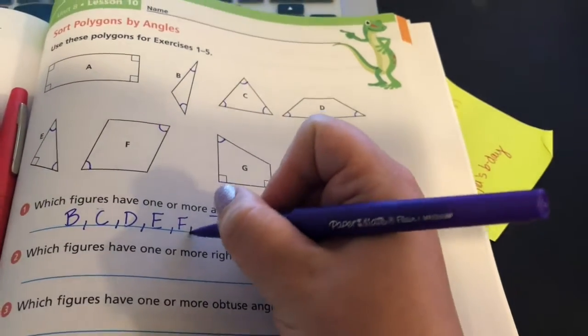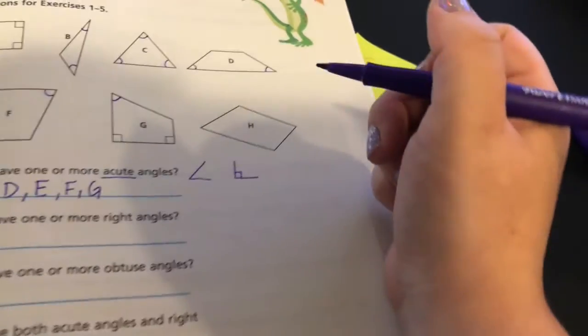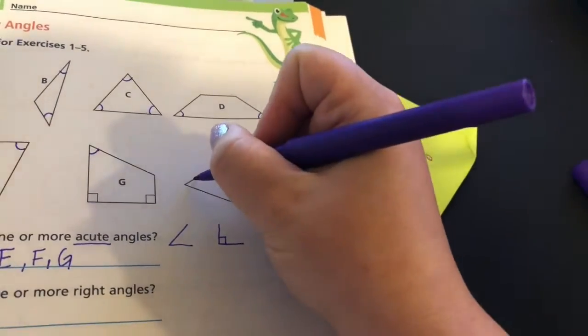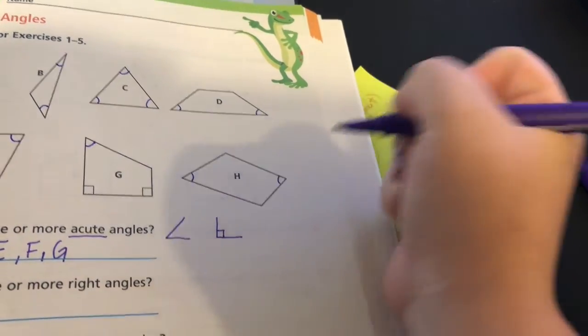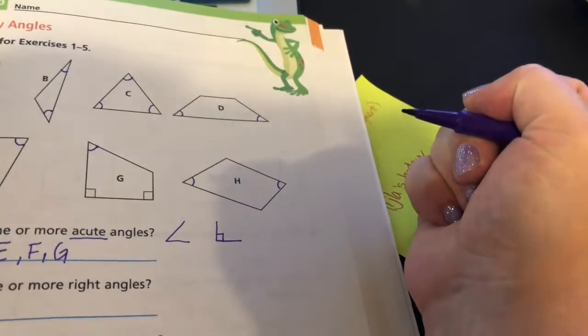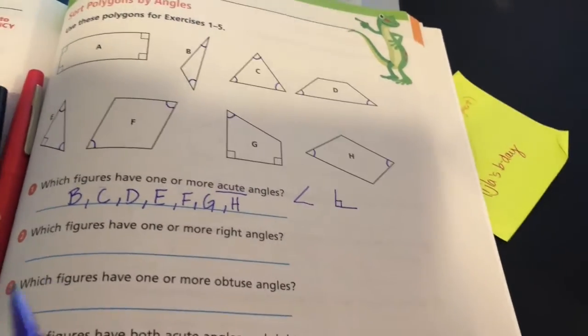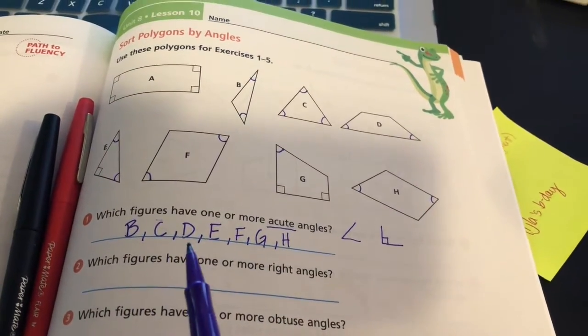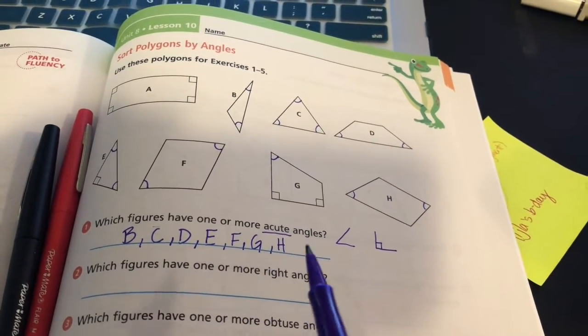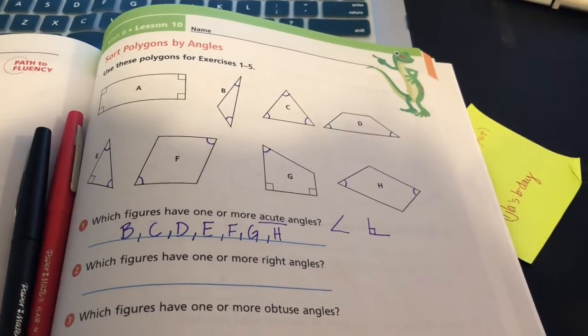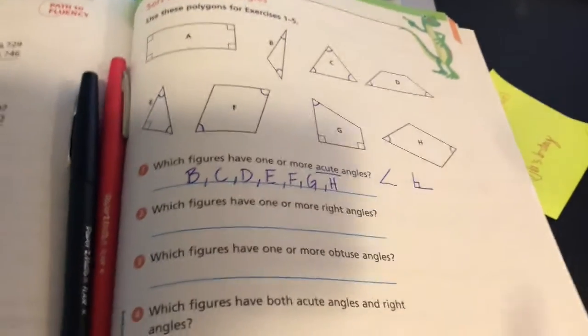So yeah, even figure G has an acute angle. What about H? This looks like an acute angle, and this looks like an acute angle, less than 90 degrees. So we'll say H. So which figures have 1 or more acute angles? B, C, D, E, F, G, H. So all of them except for A, really, okay?